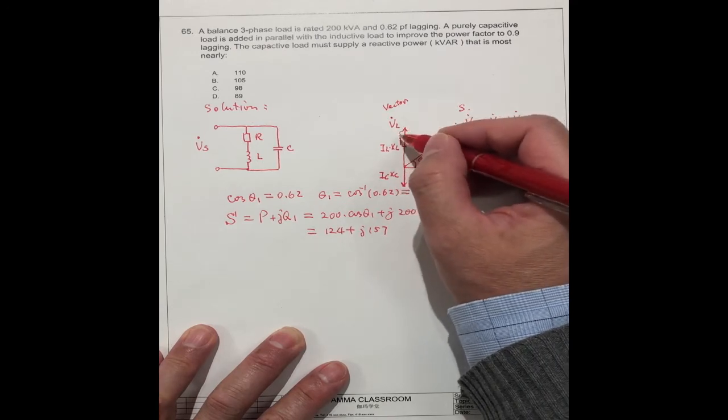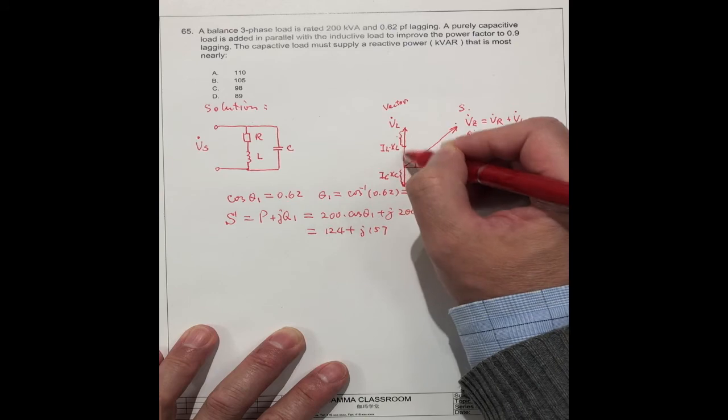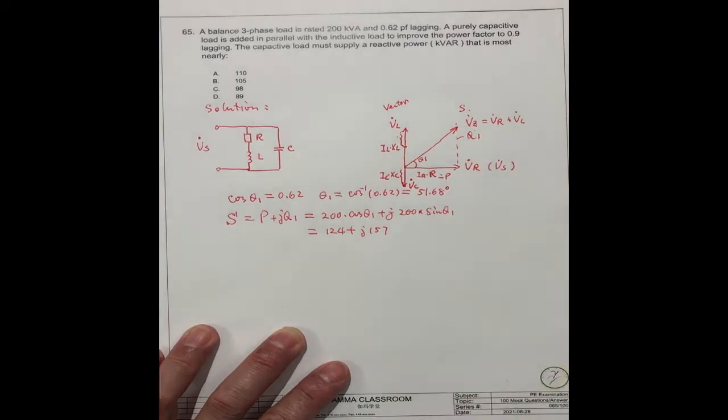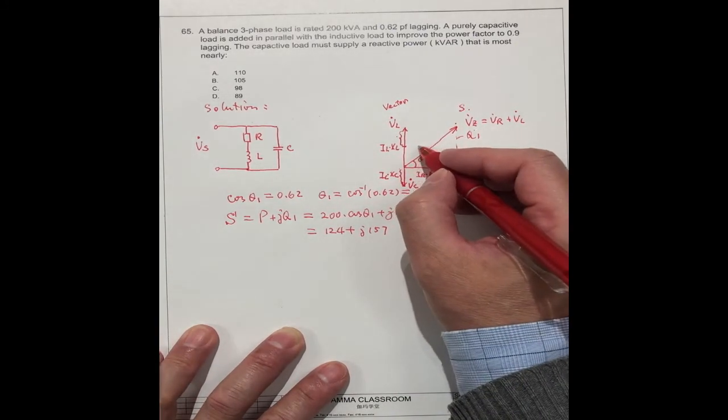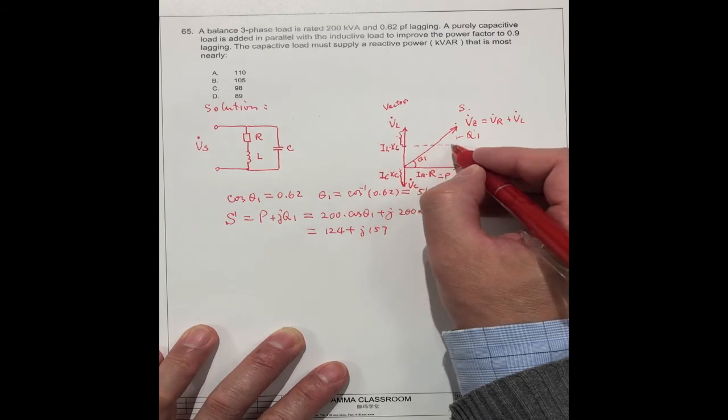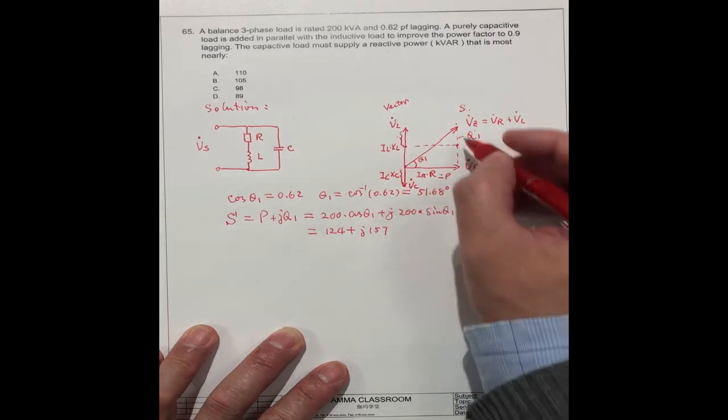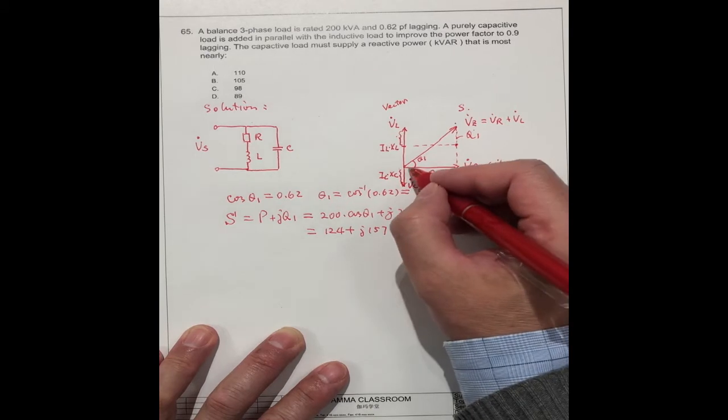This distance should be the same as this distance. After the improvement, the system should look like this.